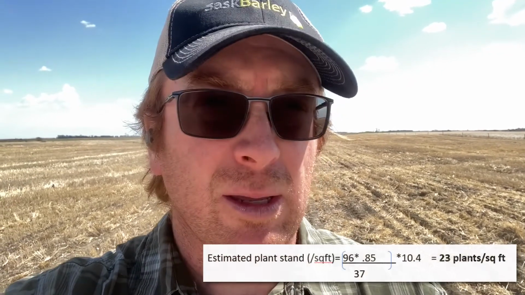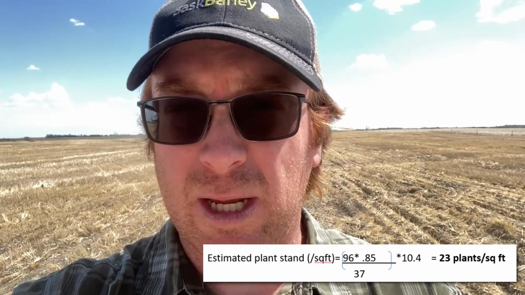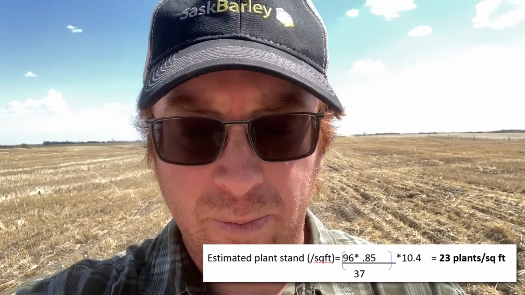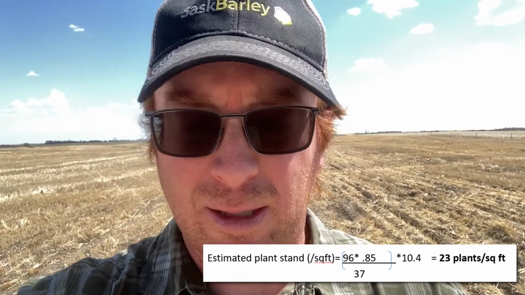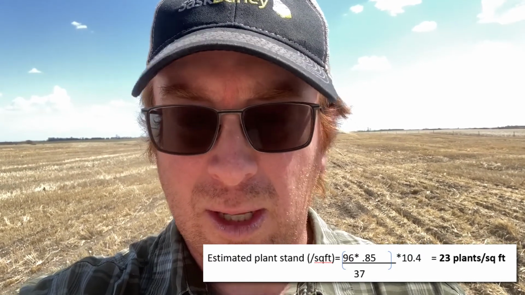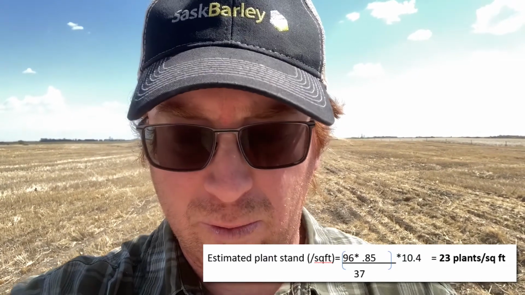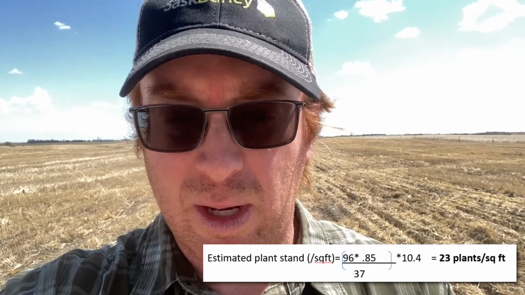If we work that through backwards and say, okay, our normal seeding rate is 2 bushel an acre, and we expect to see 85% of those emerge, and we take the low end, a 1,000 kernel weight of 37 grams, we end up with a pretty nice target plant stand of about 23 plants per square foot. That is right in the range of where it should be.